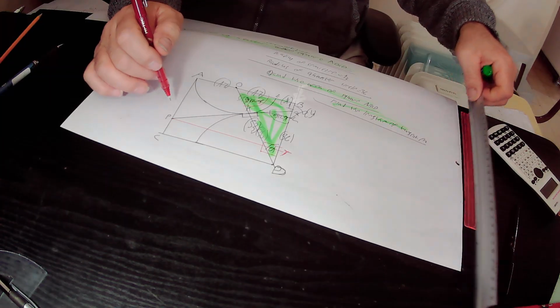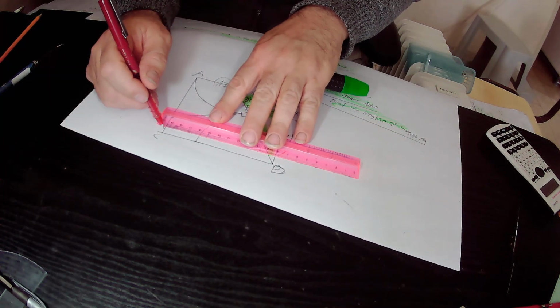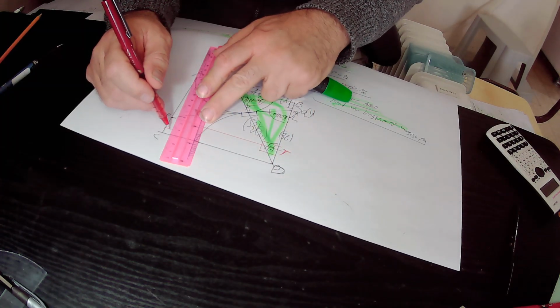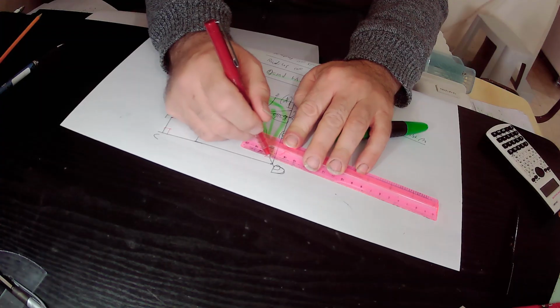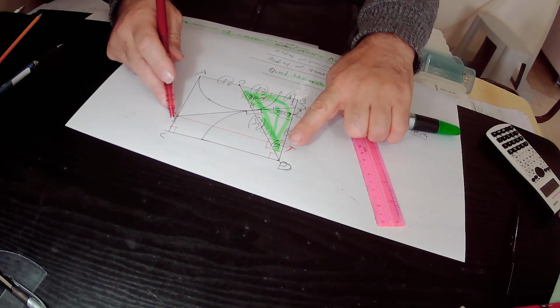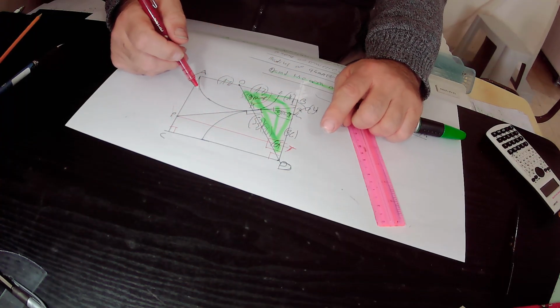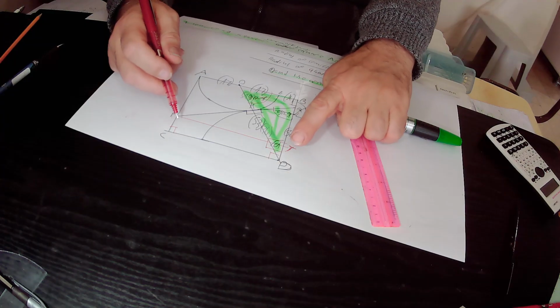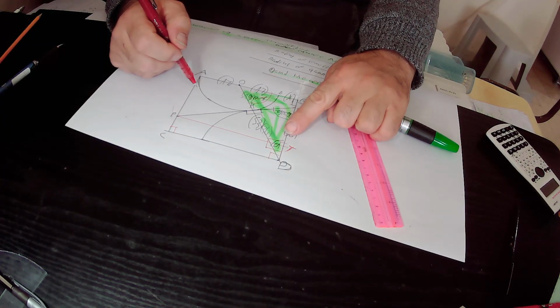Inside quadrilateral PCDT, this angle equals 90 degrees in size, and this angle also equals 90 degrees in size because those two angles are part of square ABCD, and we know that all the angles inside the square are right angles. So those two angles are both right angles, and this is a right angle according to our construction.